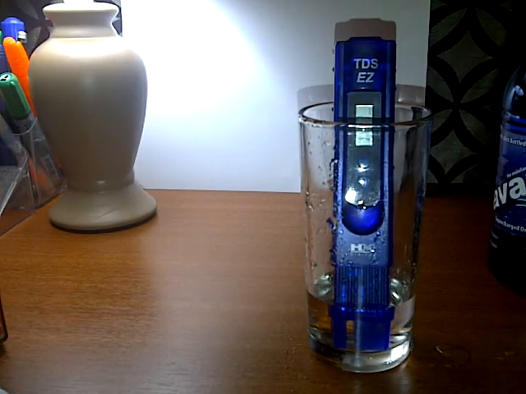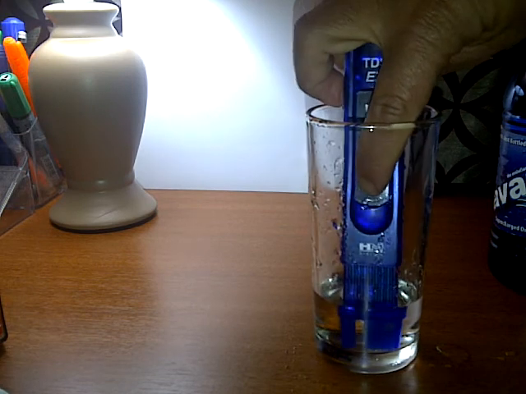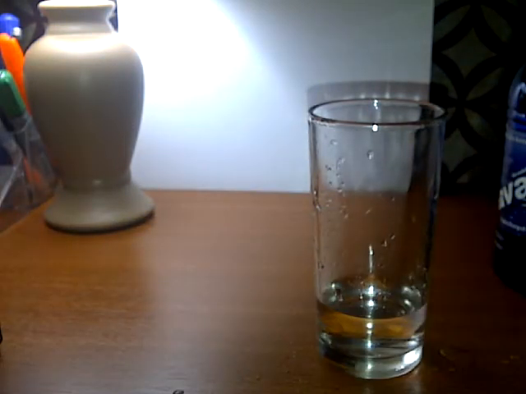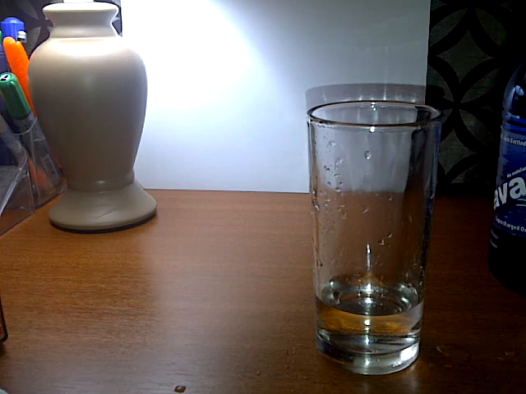I don't think you can see it right now, so I'm going to put it on hold. As you can see, the display is stating 142 parts per million. So it is two different kinds of value.